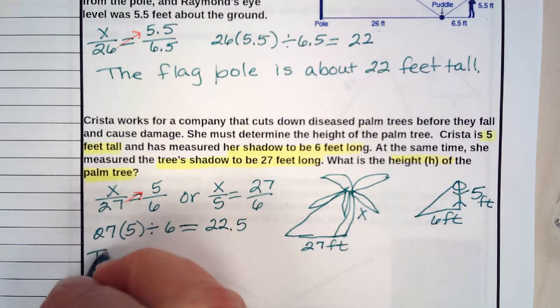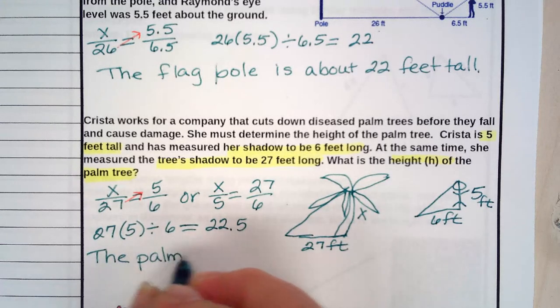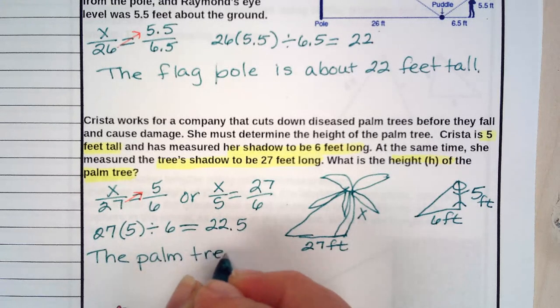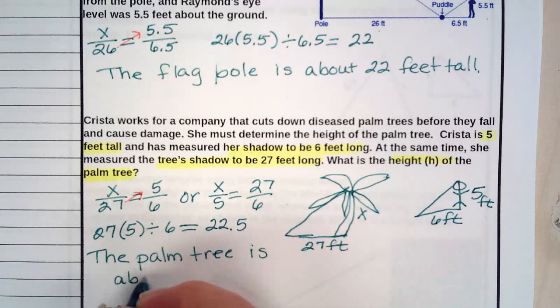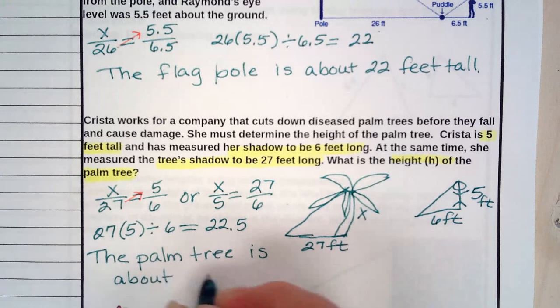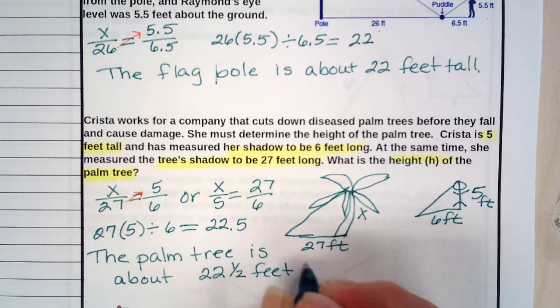So the palm tree is about 22.5 feet tall.